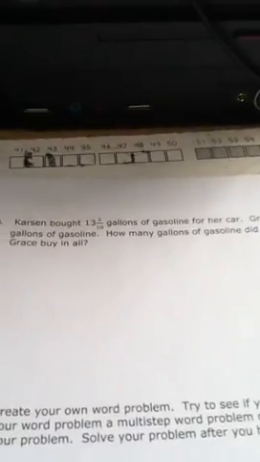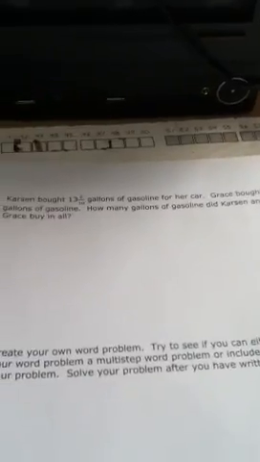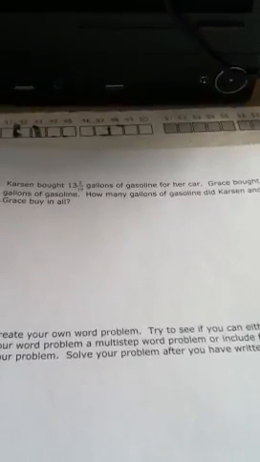Okay, last problem of the night. You're adding fractions on this one. Problem looked like this. Carson bought 3 2/10 gallons of gasoline for a car. Grace bought 7 1/5 gallons of gasoline for a car. How many gallons of gas did Carson and Grace buy in all? So I'm going to go ahead and write my mixed numbers down.